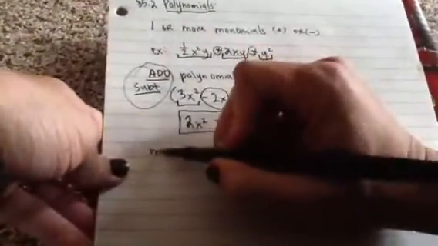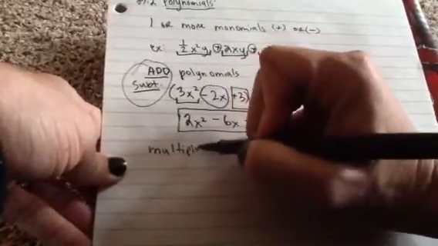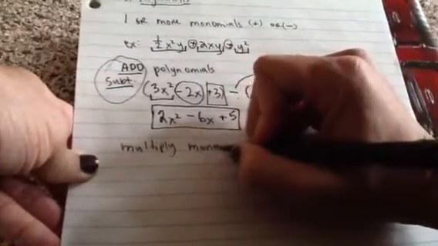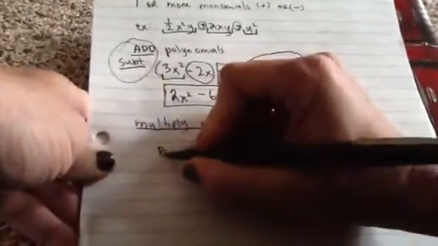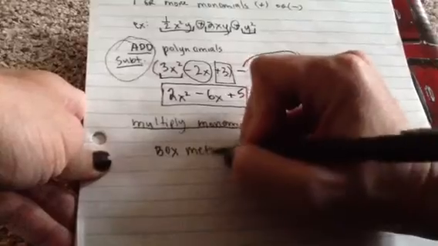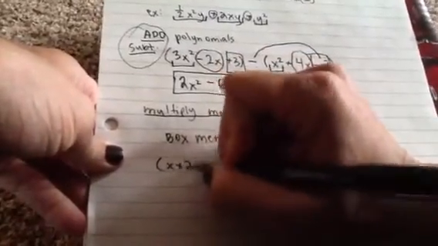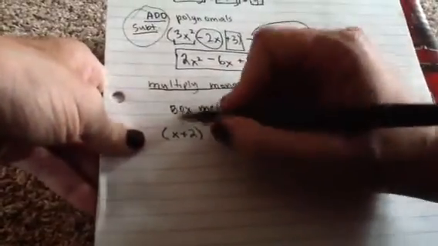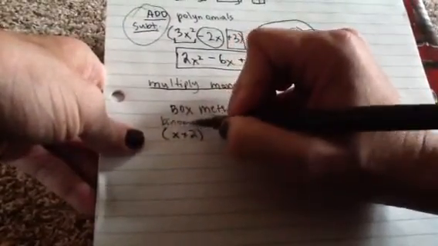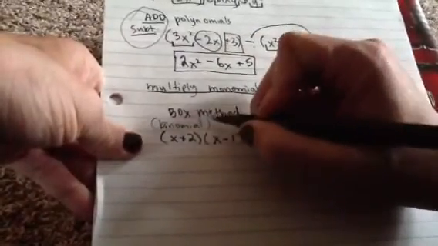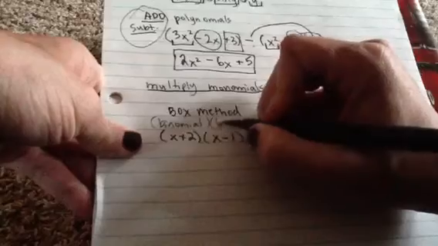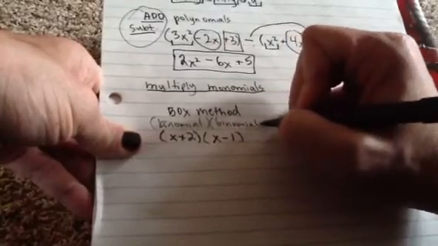Now that's not terribly difficult, adding or subtracting, but if we need to multiply monomials, we have a little bit of a different process, and it's called the box method. Okay, so let's say we had x plus 2, which is more specifically a binomial, times a binomial, which is x minus 1. So we have binomial times binomial, because we only have two terms.